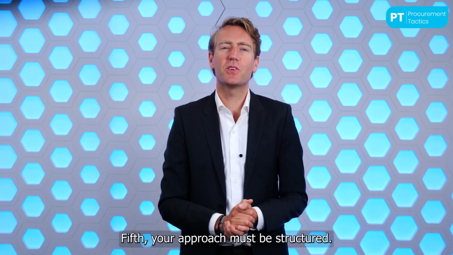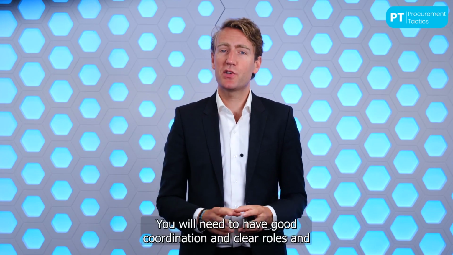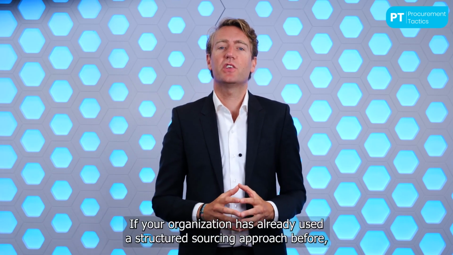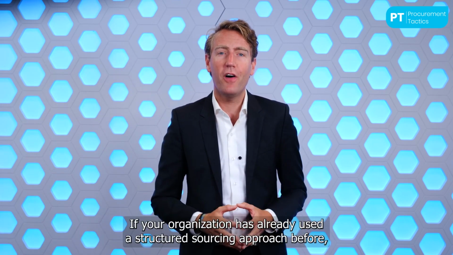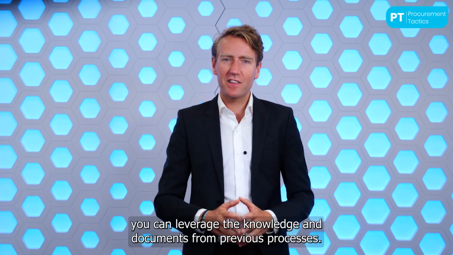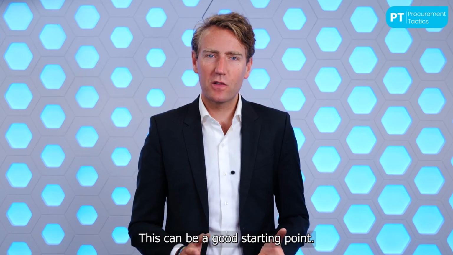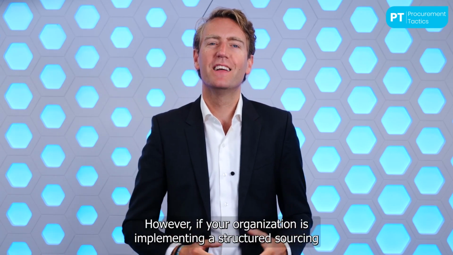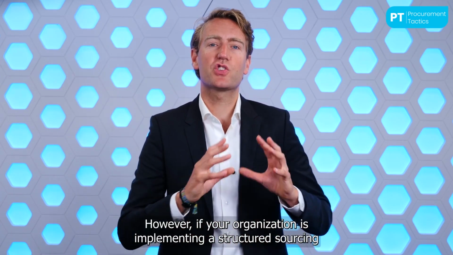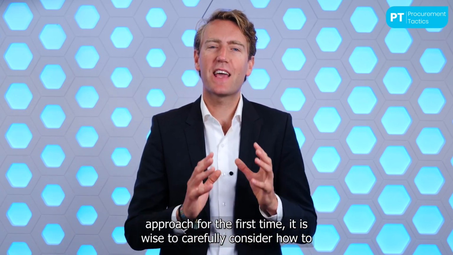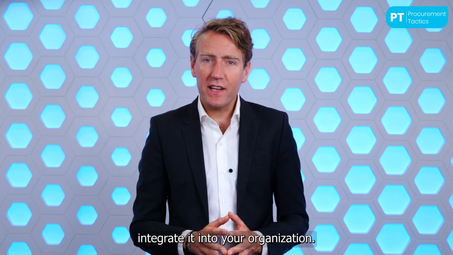Fifth, your approach must be structured. You will need to have good coordination and clear roles and tasks within your sourcing team. If your organization has already used a structured sourcing approach before, you can leverage the knowledge and documents from previous processes. This can be a good starting point. However, if your organization is implementing a structured sourcing approach for the first time, it is wise to carefully consider how to integrate it into your organization.